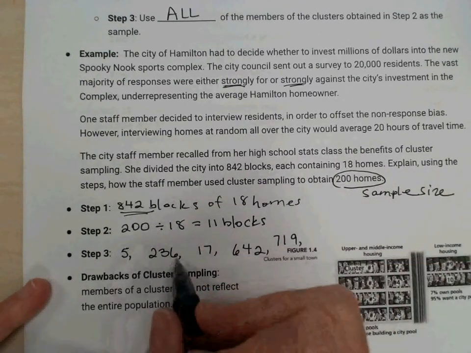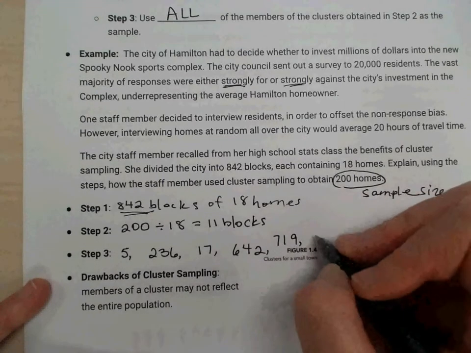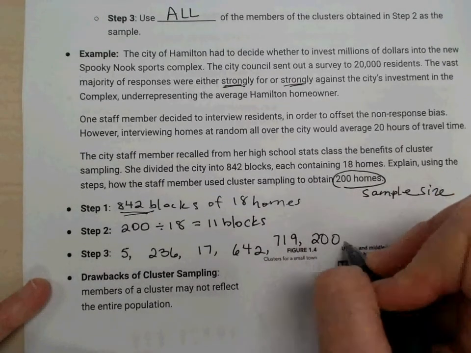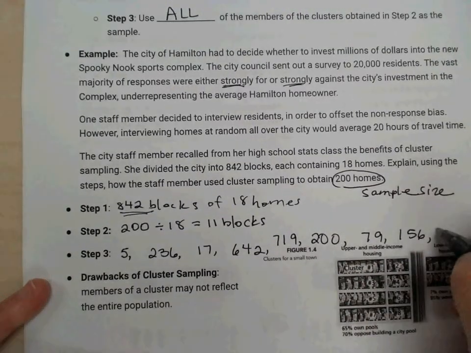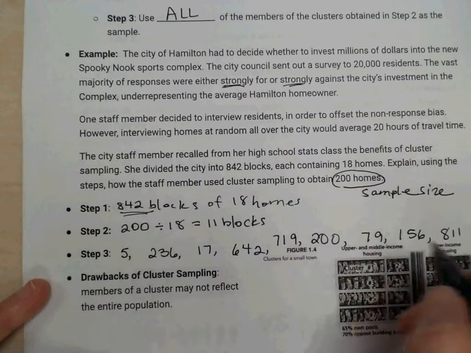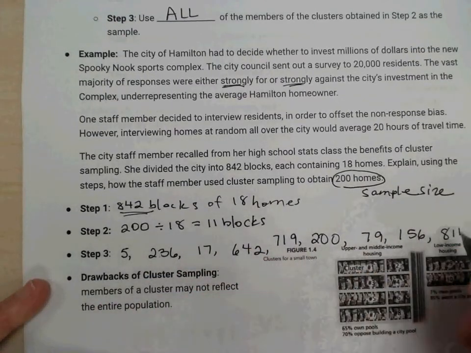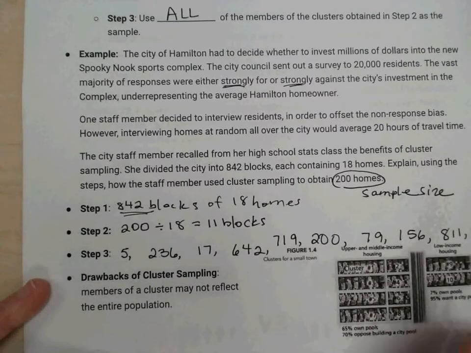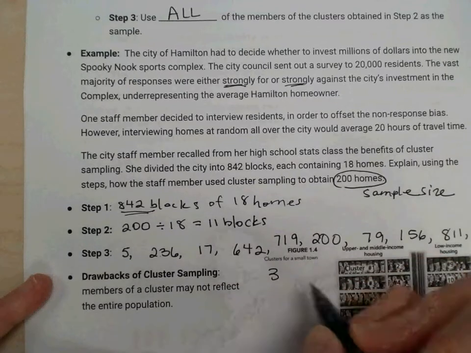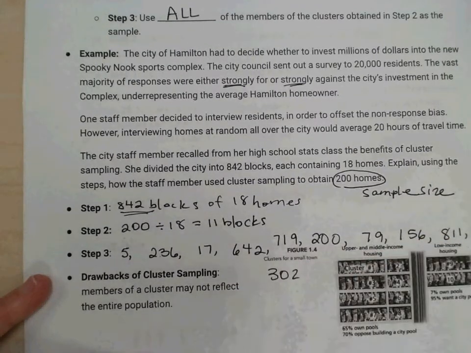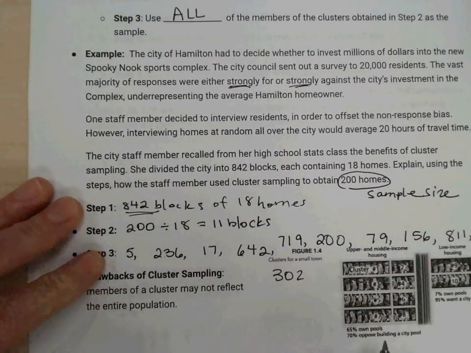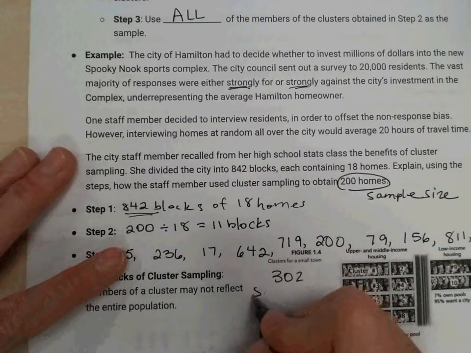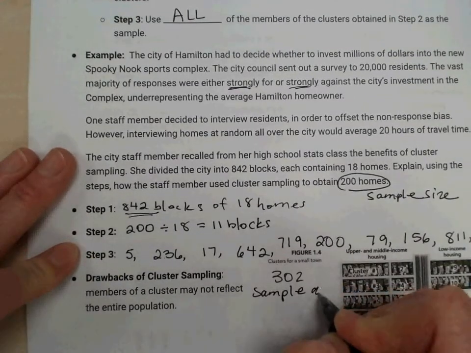So 1, 2, 3, 4, 5. We need 6 more. So 279, 156, 811, 817, and 302. Okay, so those would be the blocks. Like, go travel to these 11 blocks and sample every single home within each of those blocks.